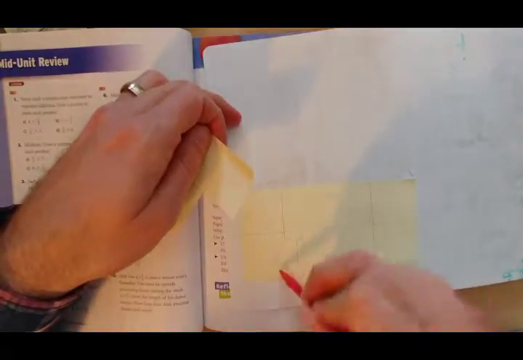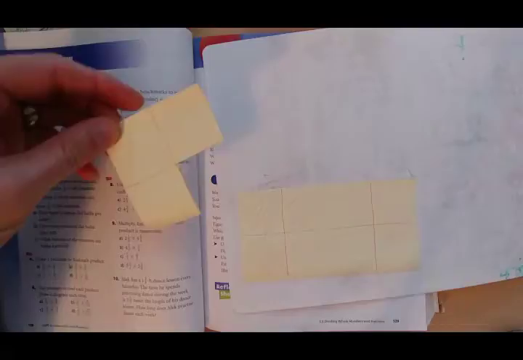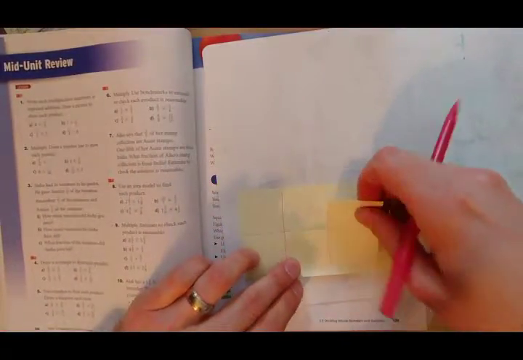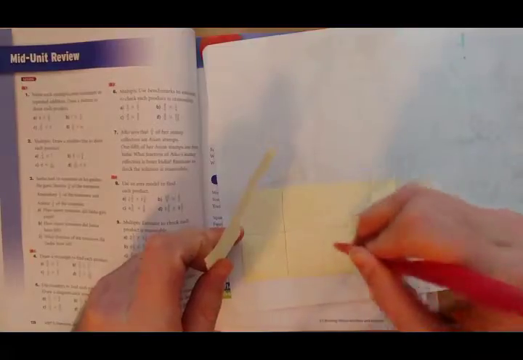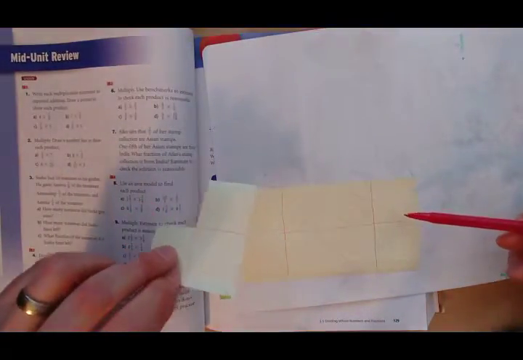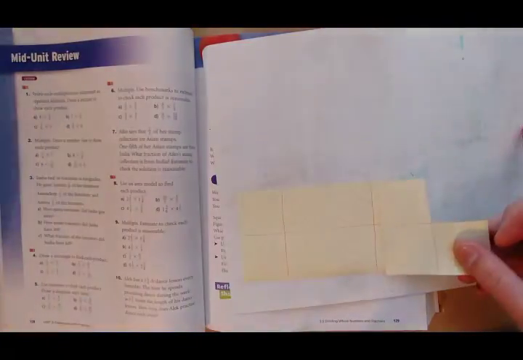I covered that. You can see 3/4. I could cover another one like this, and that's now 2 of them. Can I do it again? I can't. At this point, I have a remainder.